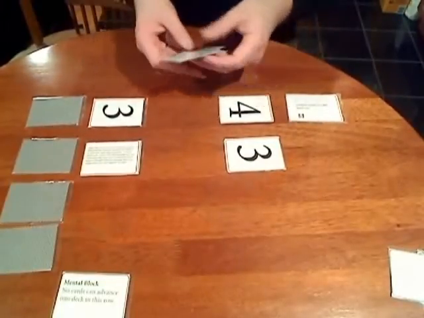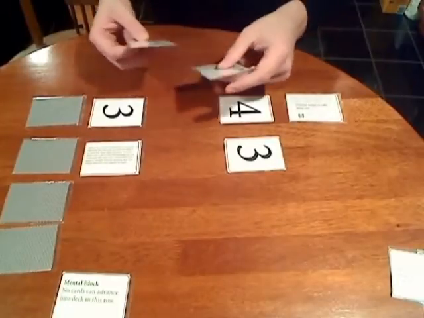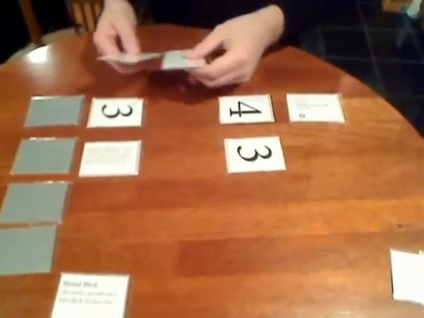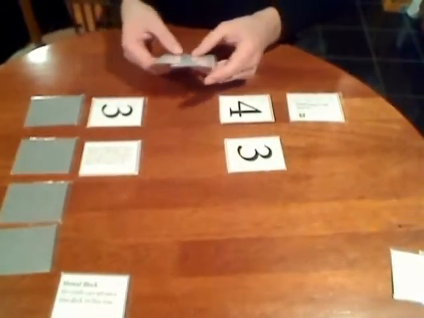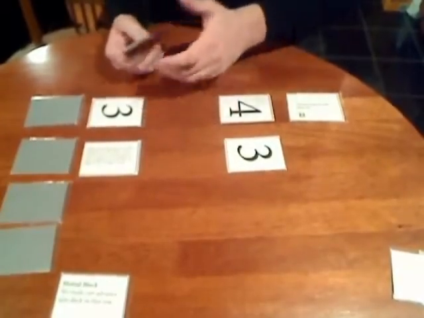We've got 2 cards left in my hand. This is still my first turn, by the way. I used the draw 2 card. I got 2 more cards, and then I used those 2 cards to break and break.